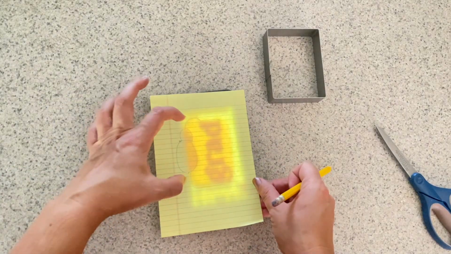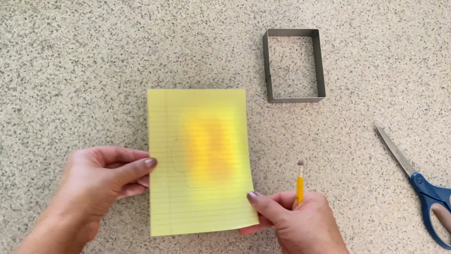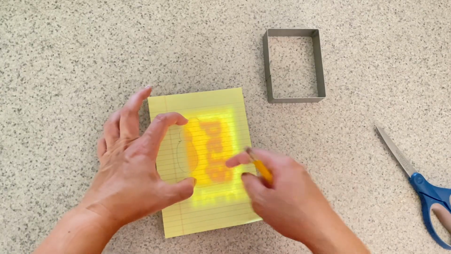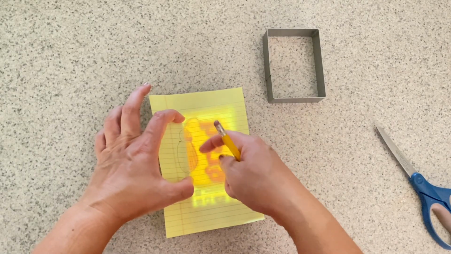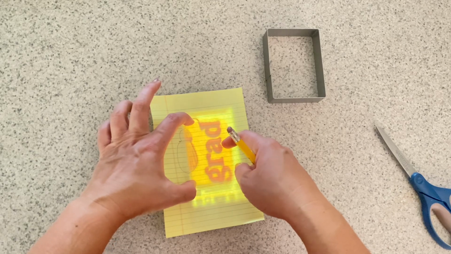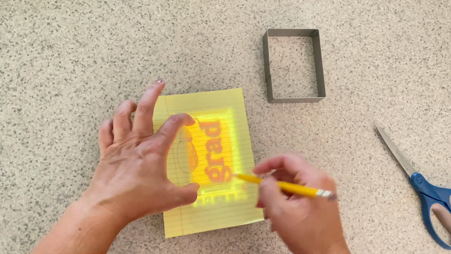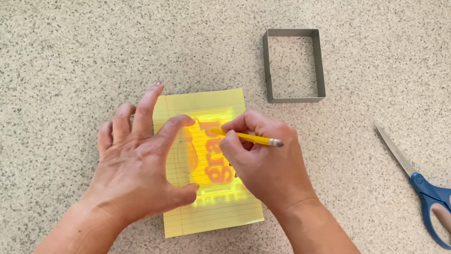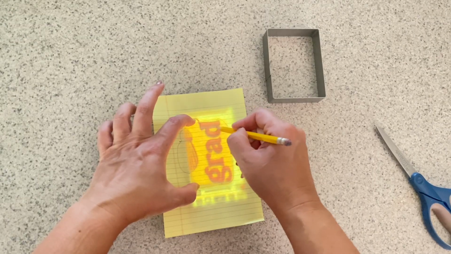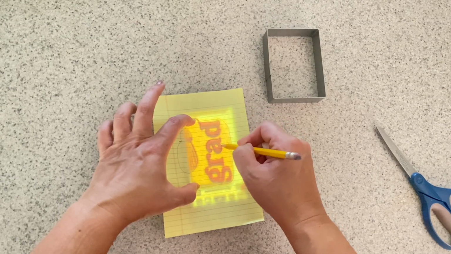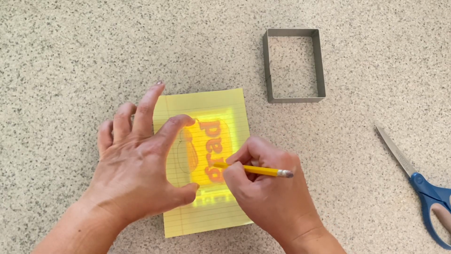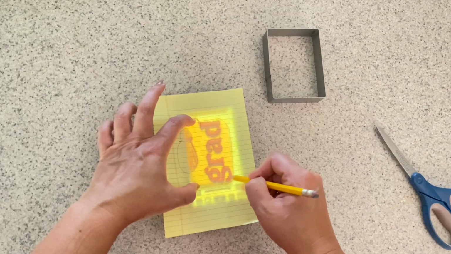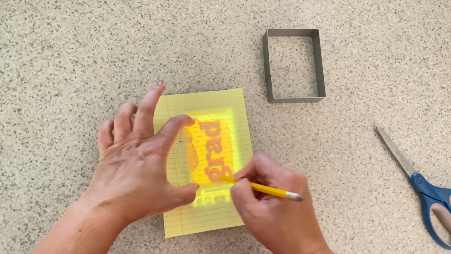Then obviously I need to move it a little bit, and I line it back up. It helps that I outlined my shape, so this way I see exactly. All right, like that. And this part is just for me, so I know what this is.